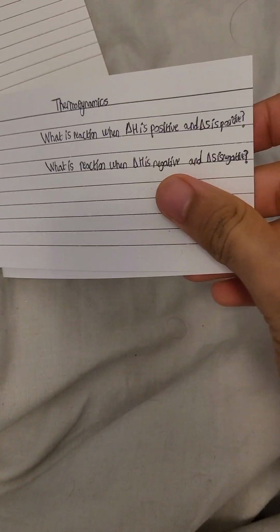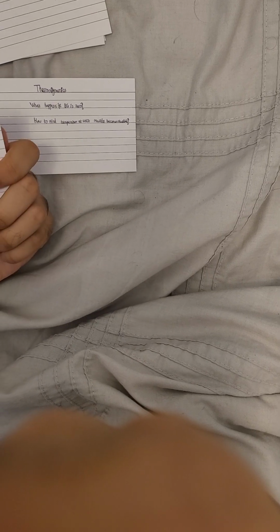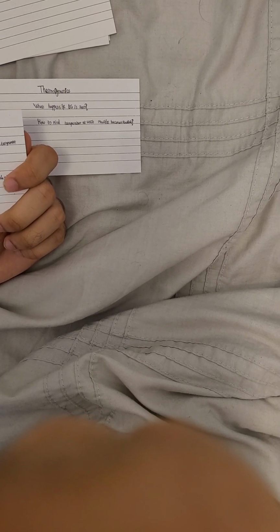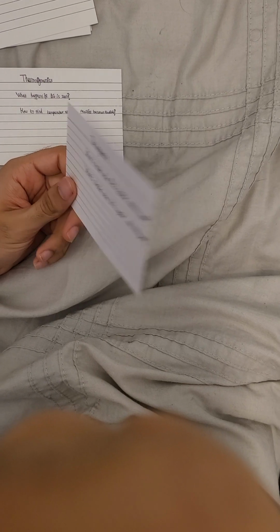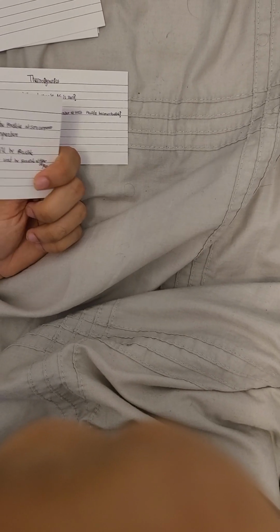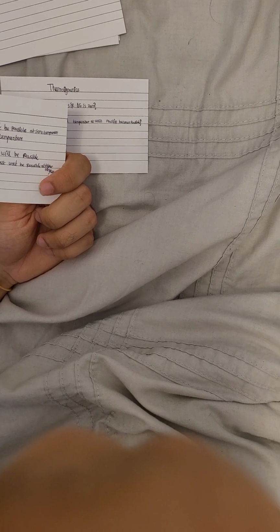What happens when delta H is positive and delta S is positive? Well, let's think about it. Delta G is delta H minus T delta S, we have to know that. If delta H is positive and delta S is positive, delta G is going to be negative at high temperatures, right? So the reaction won't be feasible at some temperatures, but will be at high temperatures. If delta H is negative and delta S is negative, then the reaction will be feasible at low temperatures but won't be feasible at high temperatures.